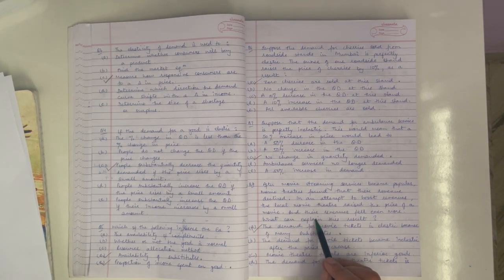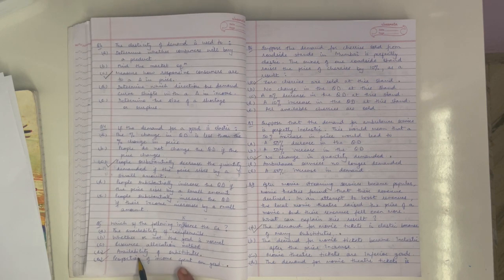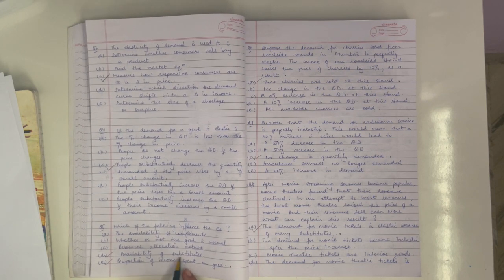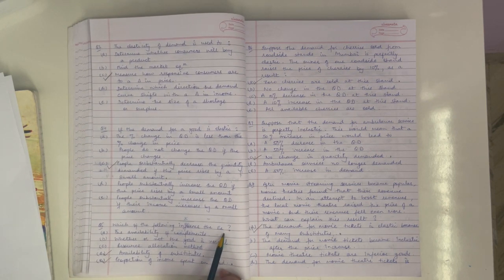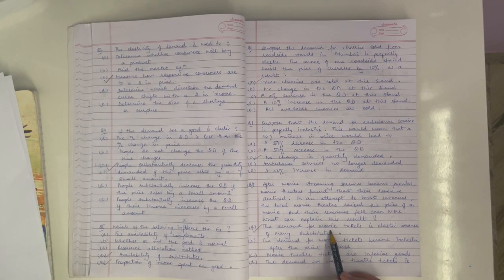Now when the demand fell, the revenue fell, right? Why? Because of availability of many substitutes. This is in accordance with your question number 5, how does availability of substitutes influence your price elasticity of demand. This is the way it affects.